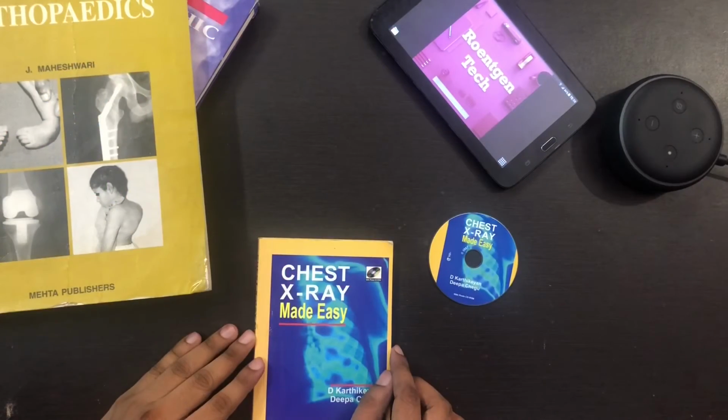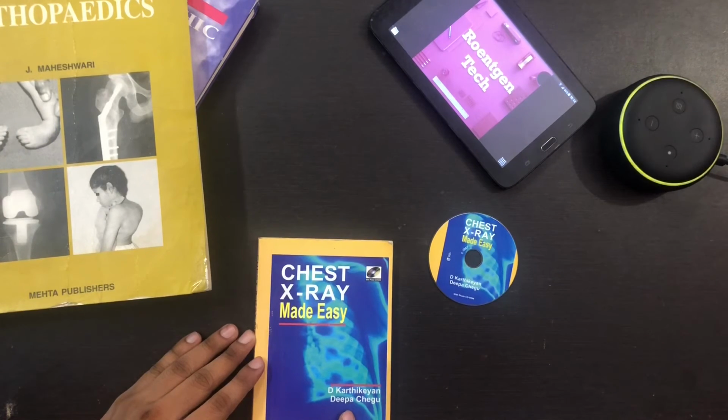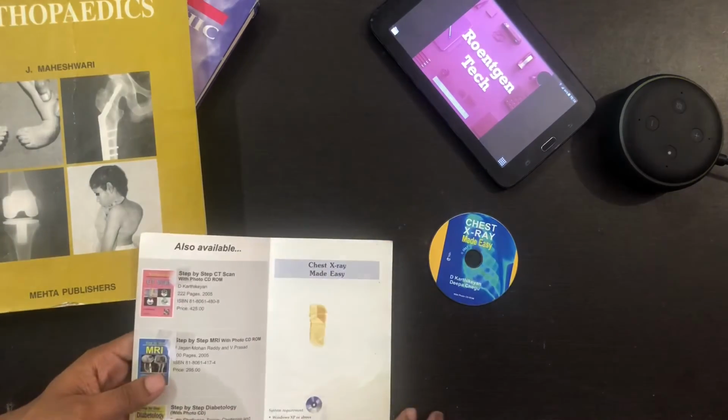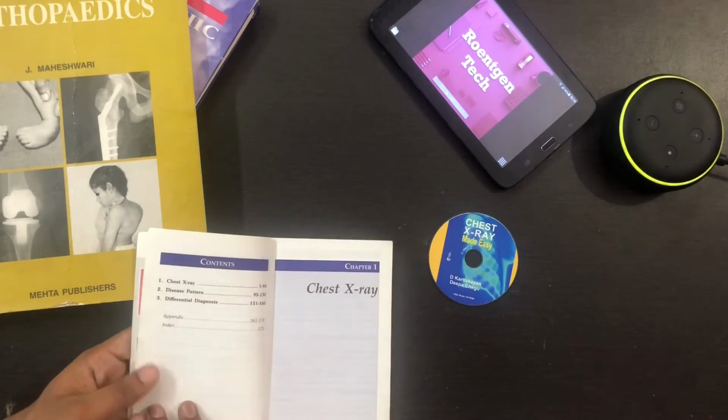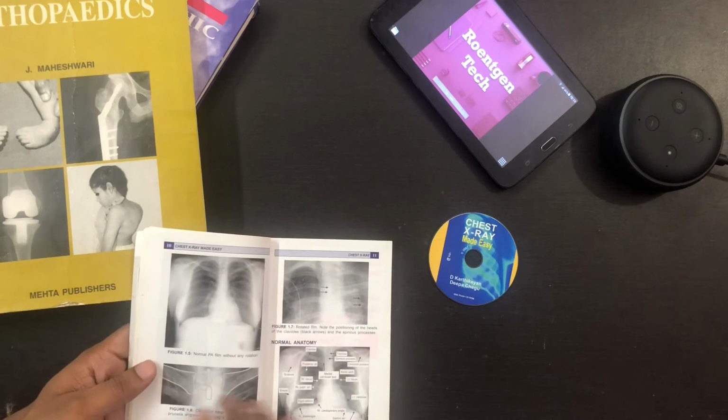Let's talk about the second book for pathology. The name of the book is Chest X-ray Made Easy. This book is totally dedicated to chest pathologies, written by D. Karthikeyan and Deepa Chegu, featuring a practical clinical approach and written in a quick access style.